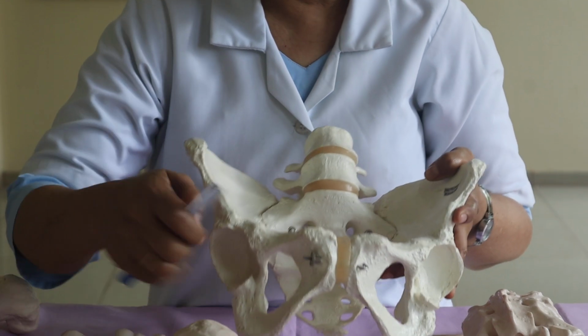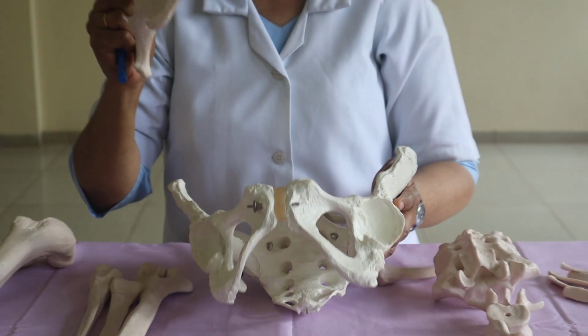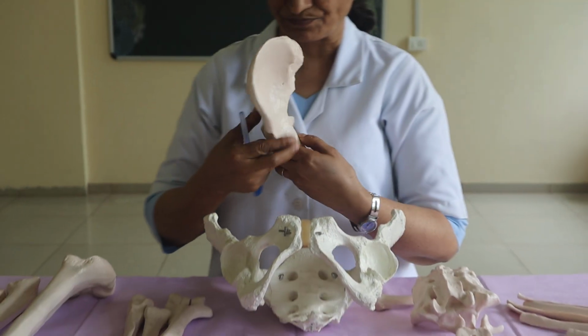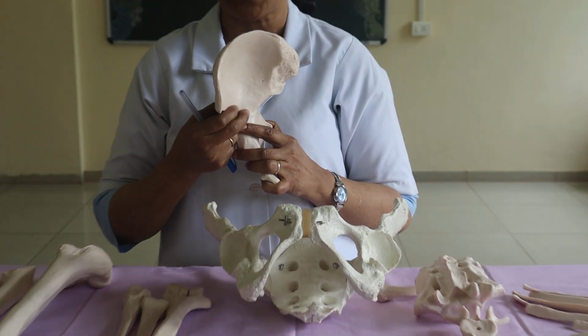So now we will learn about the innominate bone. There are two innominate bones in our body.